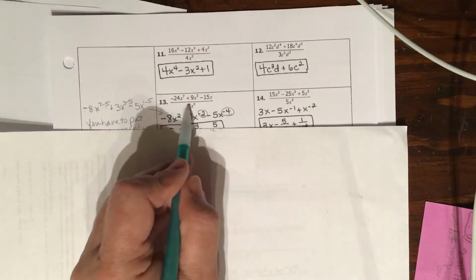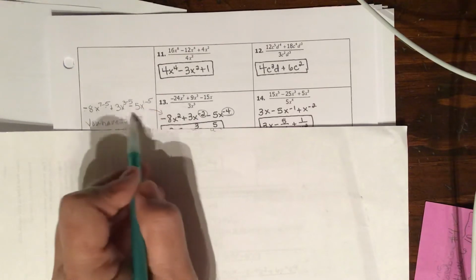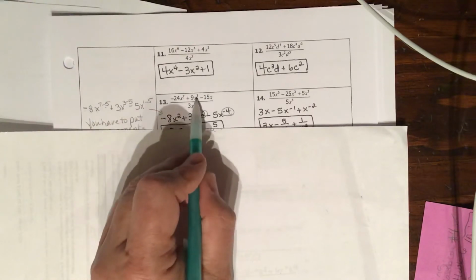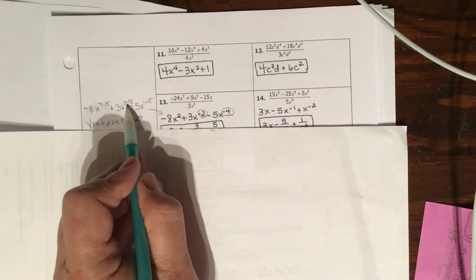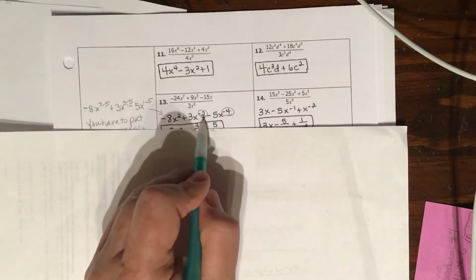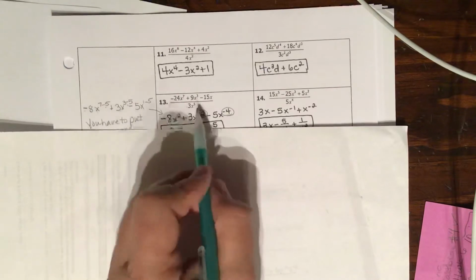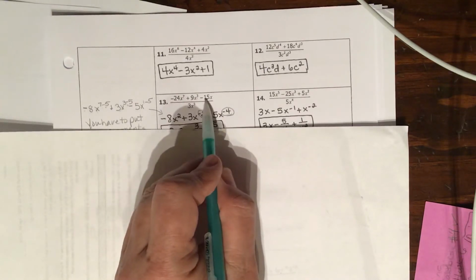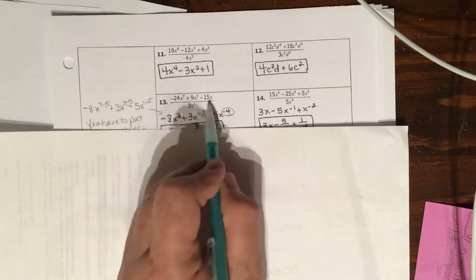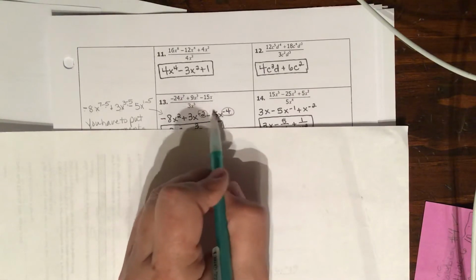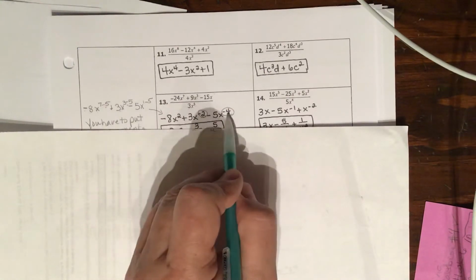This is plus 3 goes into 9 3 times, and it's 3 minus 5, which is a negative 2. Minus 3 goes into 15, negative 5, x. 1 minus 5, which is a negative 4.